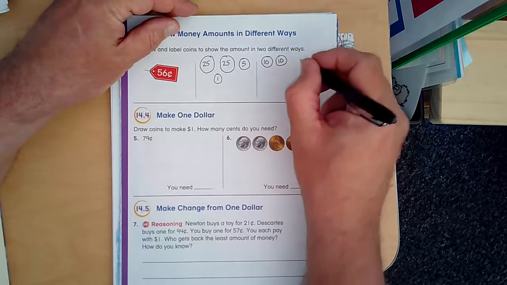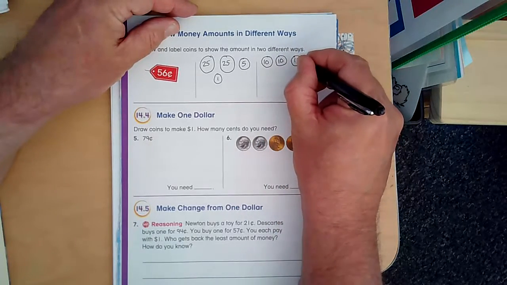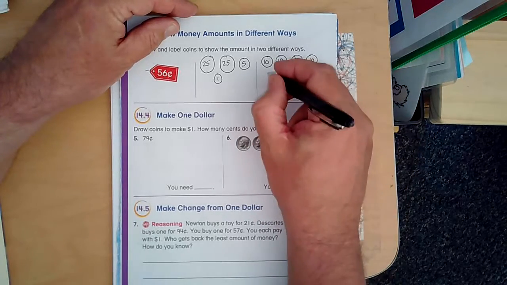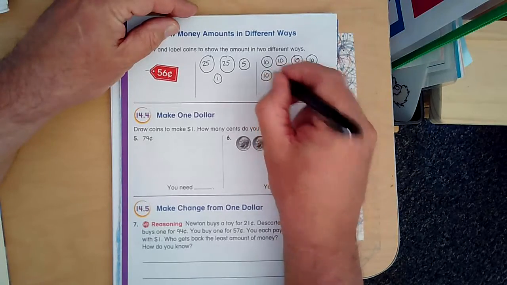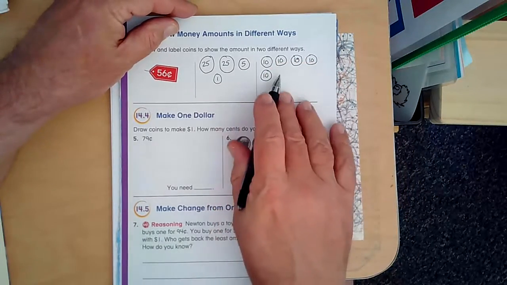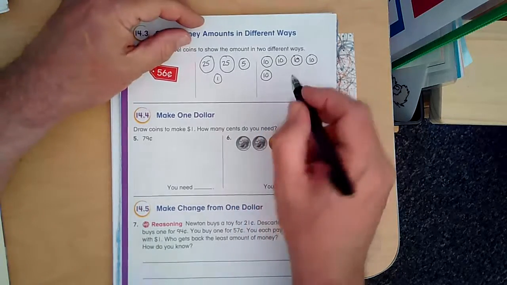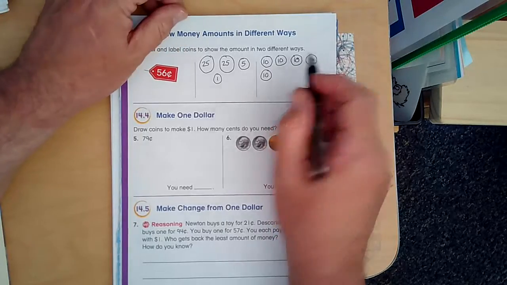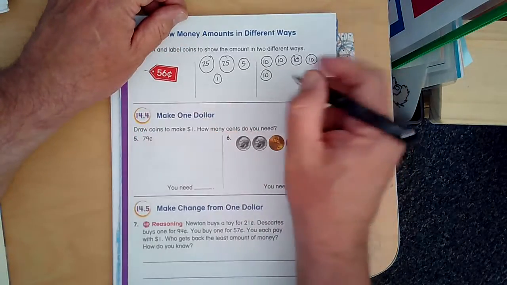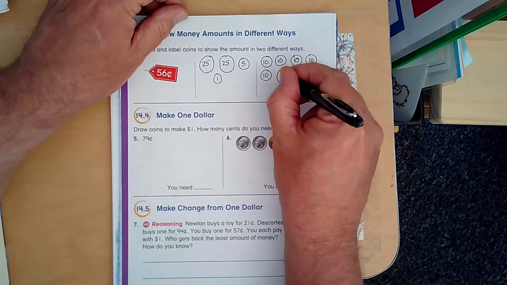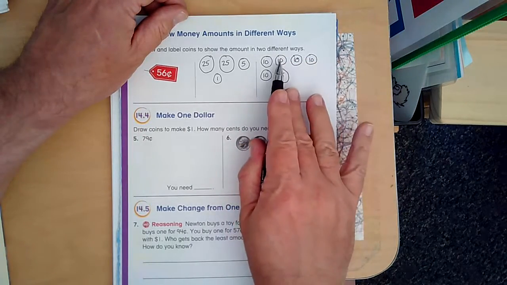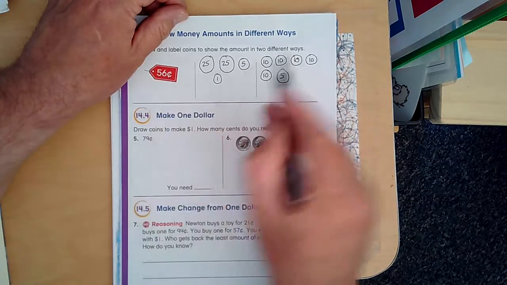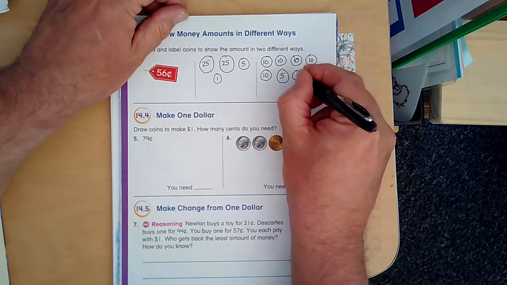1, 2, that's 20. 3, that's 30. 4, that's 40. 5, that's 50 cents. Now I could do 6 pennies. I could say 1, 2, 3, 4, 5, 6. That would do it. Or I could say that 6 cents, I can draw 1 nickel. So I have 10, 20, 30, 40, 55. I have to get to 56. I can do it this way.